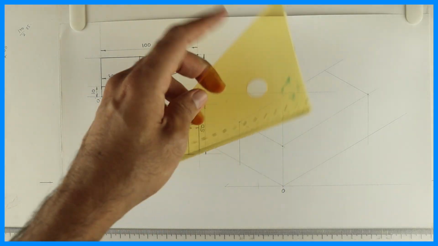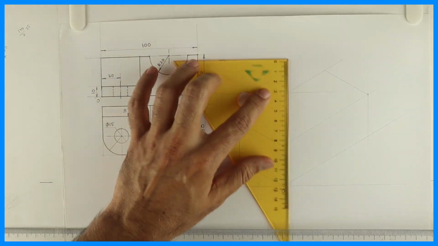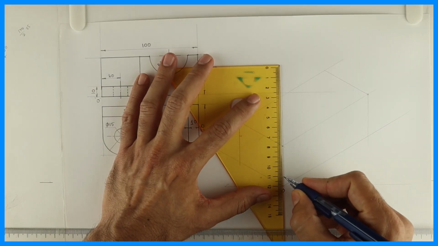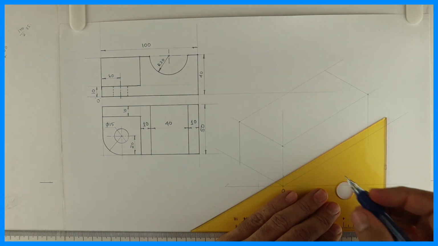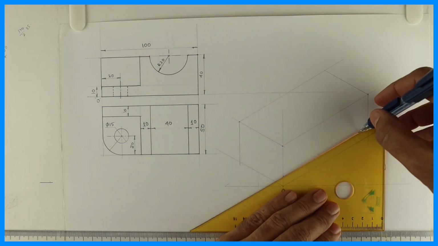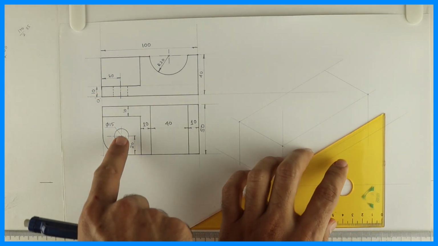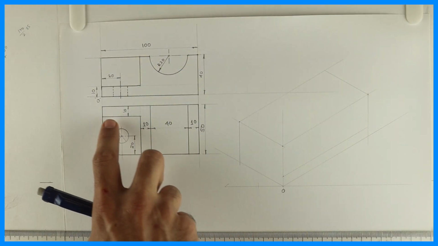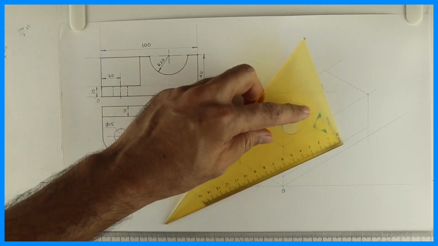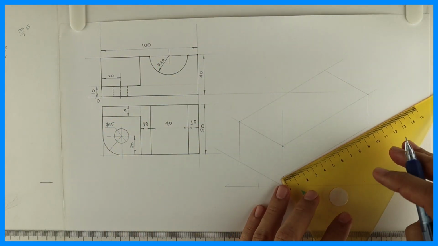Height is how much? 10 mm. So first we will take 10 mm. Then how much is this? See, this is 40, 10, 10, 60. So this would be 40. So we'll take 40 mm.